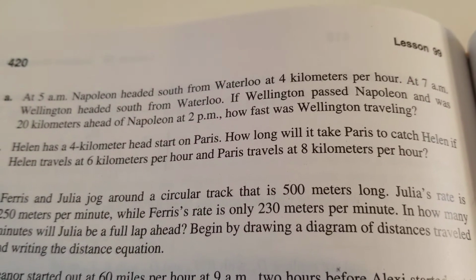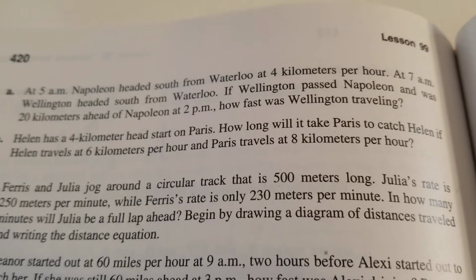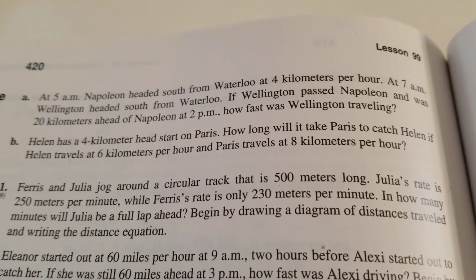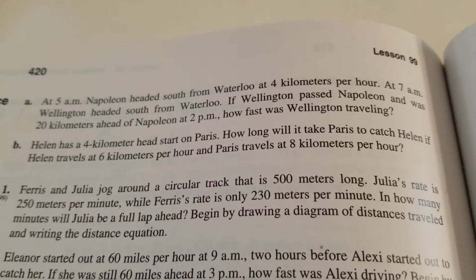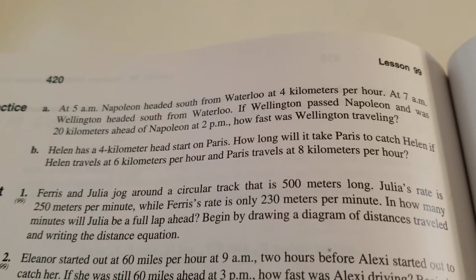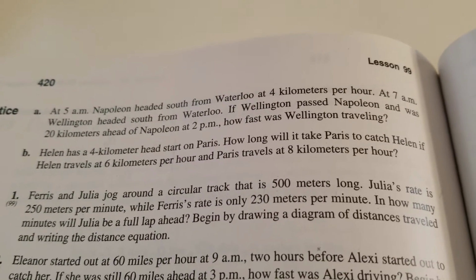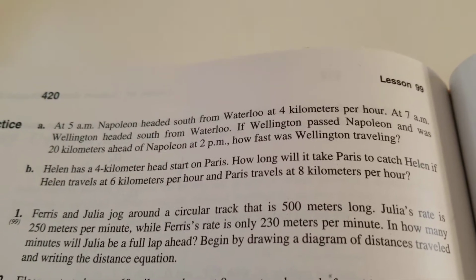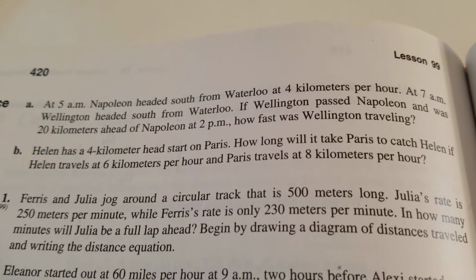All right, now you understand kind of the idea behind these. This is, to me, the most difficult, but also in some ways it's easier because you understand the idea. So once you get good at writing down all your variables, writing down all the stuff you know, these become tolerable. All right, so let's read A.